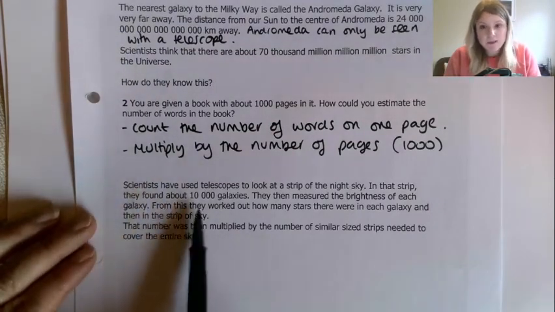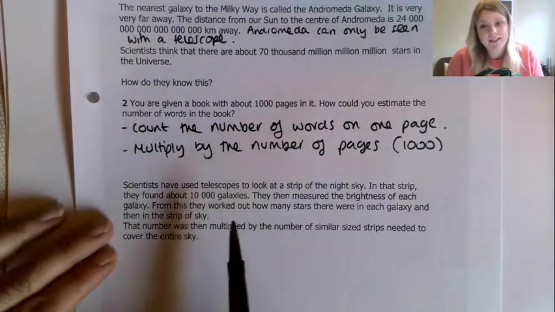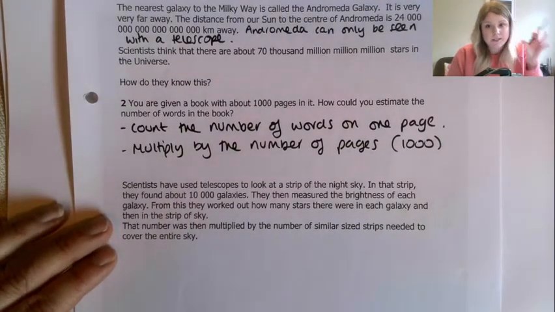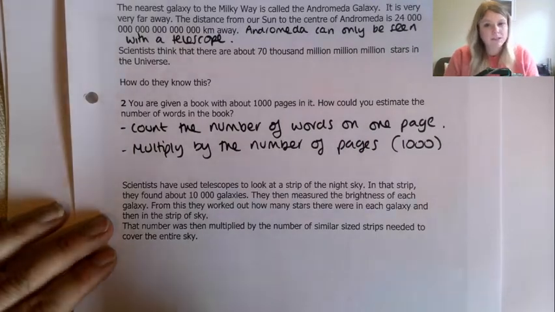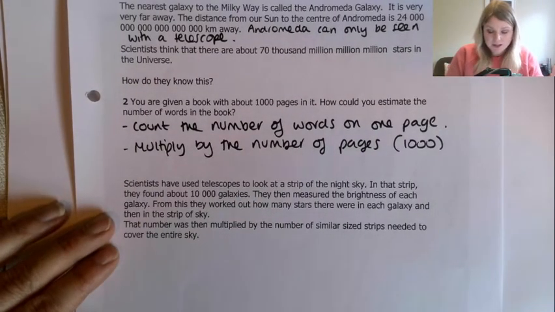So from this they worked out how many stars were in each galaxy, and then in the whole strip of the sky. Then they multiplied that by the number of strips that it would take to cover the entire sky.